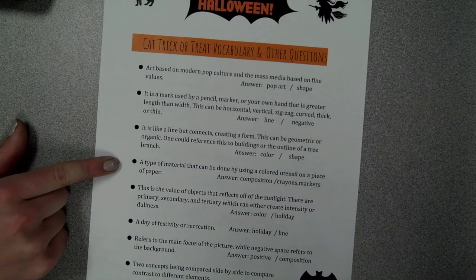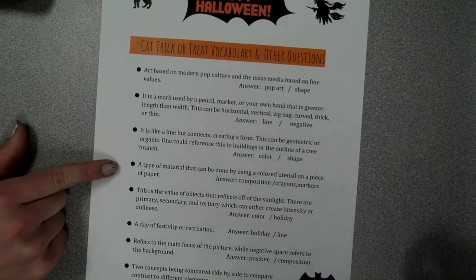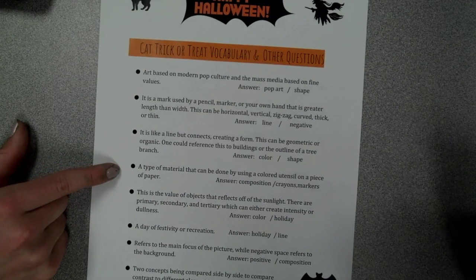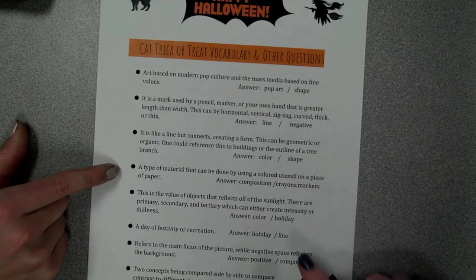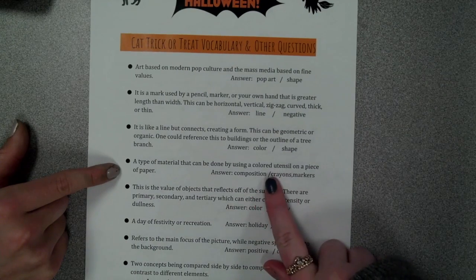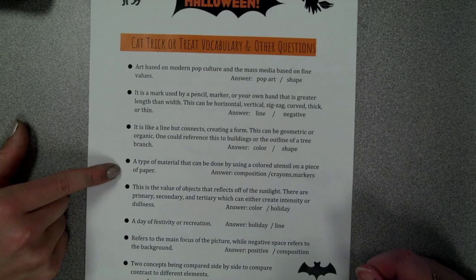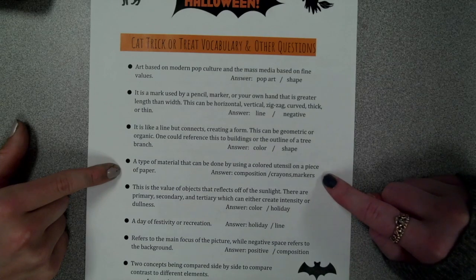A type of material that can be done by using a colored utensil on a piece of paper. And the answer is either composition or crayons or markers. And your hint is colored utensil. And the answer is crayons or markers.